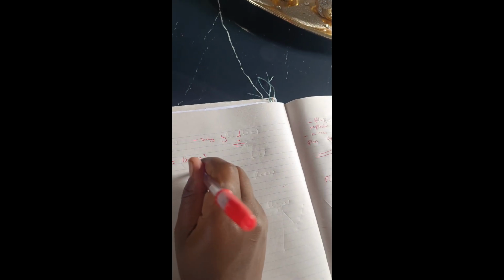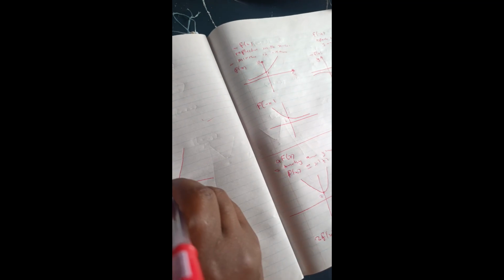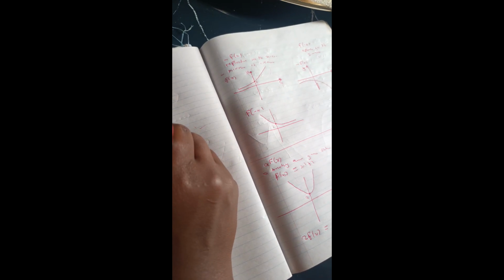So if you sketch this graph, it was something like this. That is 3. That's the graph of f of x equals x minus 3, right?